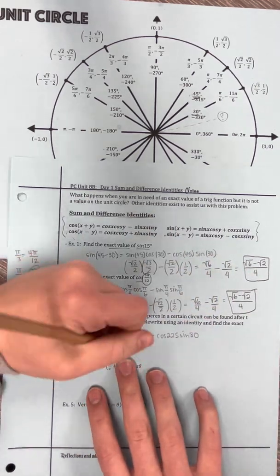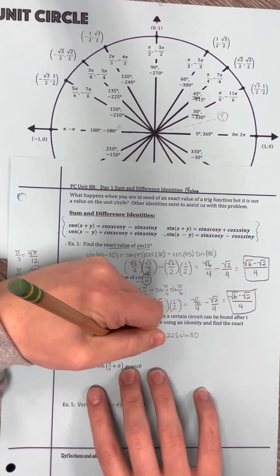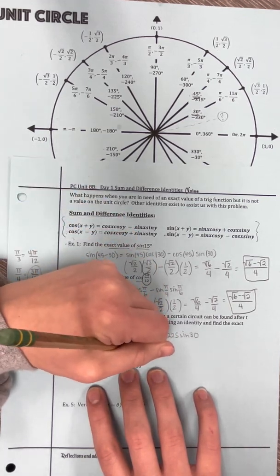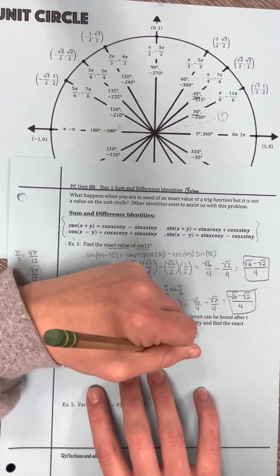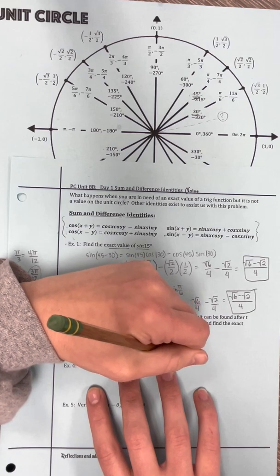All right, sine of 225 is negative square root of 2 over 2. Cosine of 30 is square root of 3 over 2, plus negative square root of 2 over 2 again, and 1/2 here.